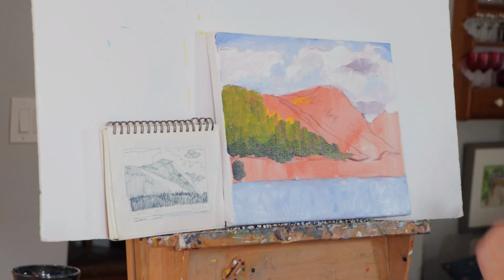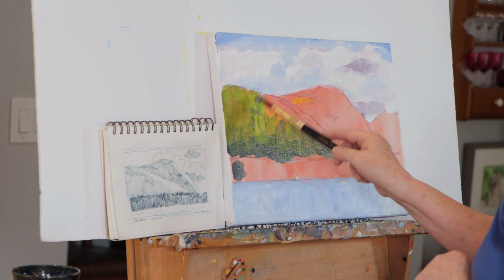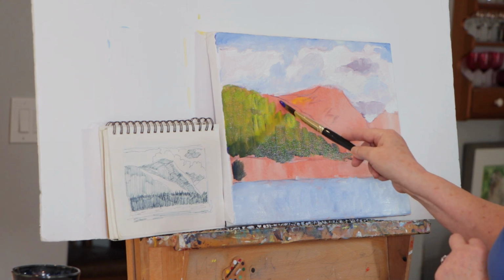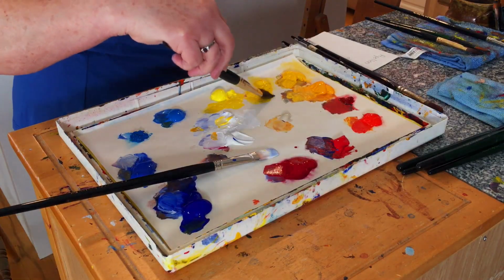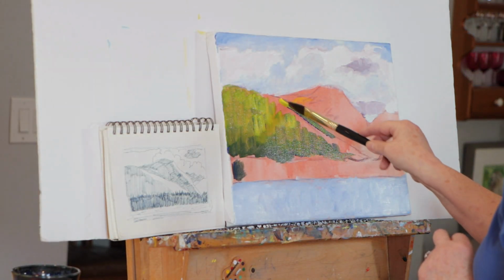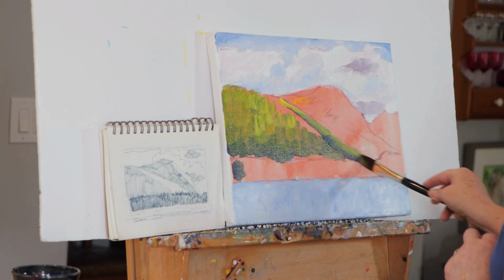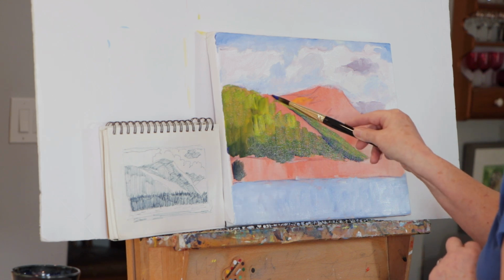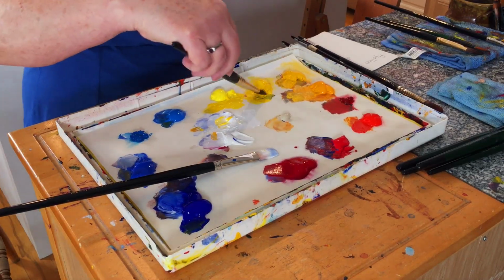So I'm picking up more of the ultramarine blue, and this time some of the yellow light, yellow medium. That was the yellow deep, that first application of yellow. Now I'm going to just do a stroke here, and picking up more of the yellow medium, I'm just going to do a nice big stroke here, right down, and bring that up a little bit. How about some more paint?